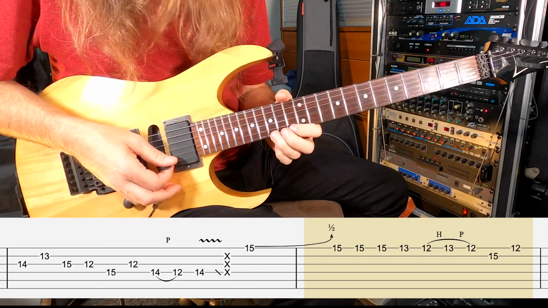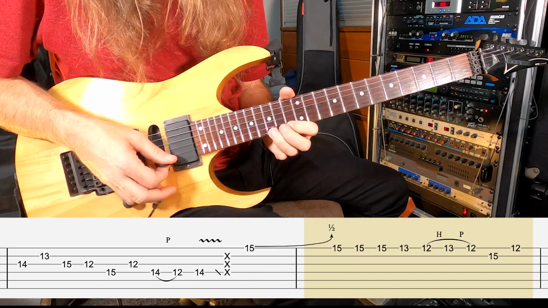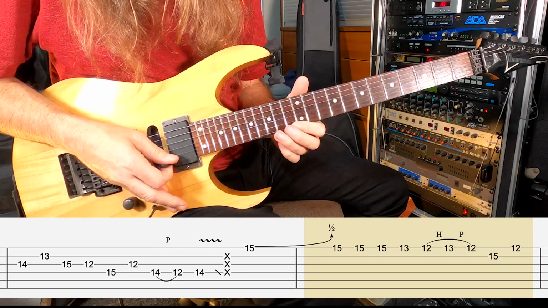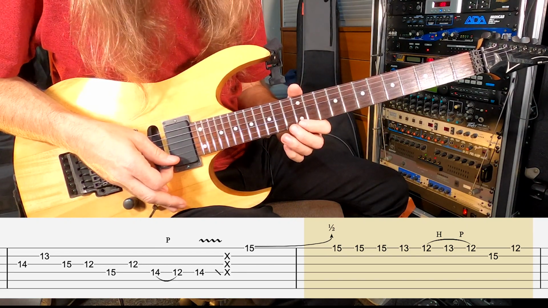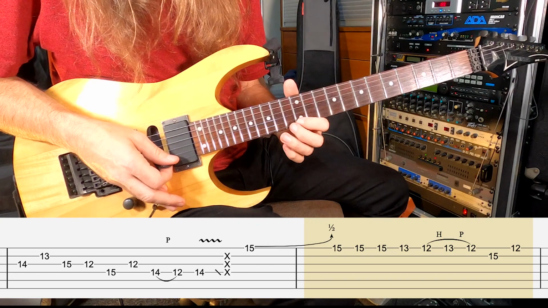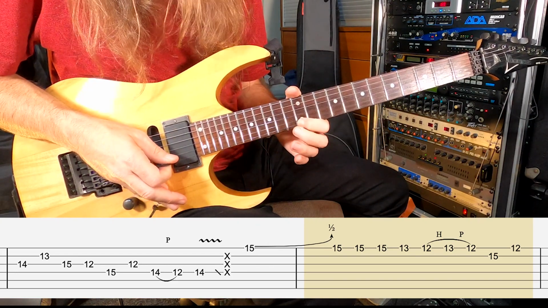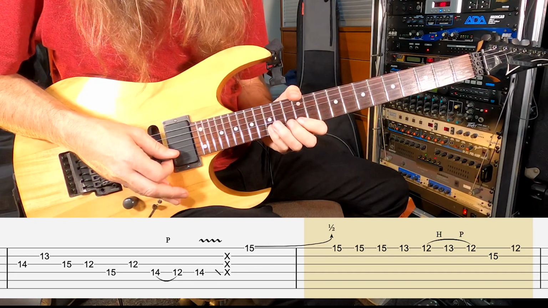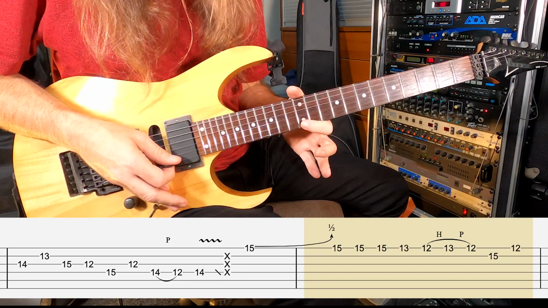Anyway, so the first 3 notes are going to be 15, which is just your G, 13, which is F, and then Randy goes to this little hammer-on pull-off thing that he loves to do, 12, 13, 12, which is your E and F, B string 15, which is your D, back to the high E 12.